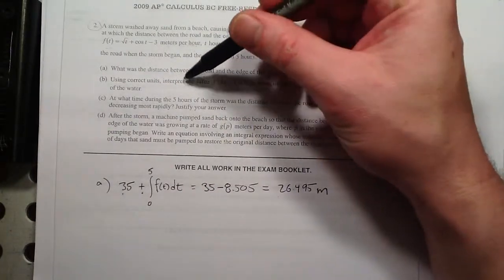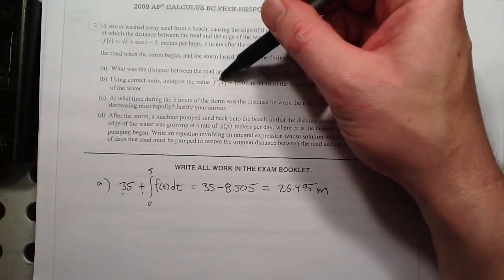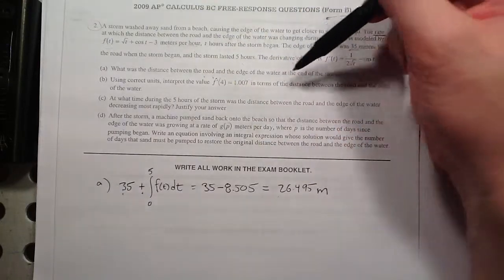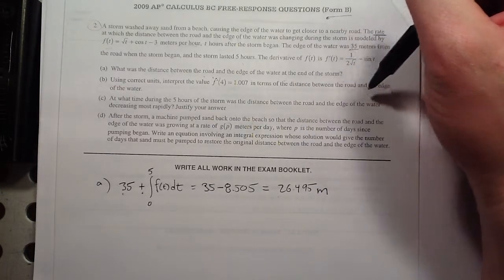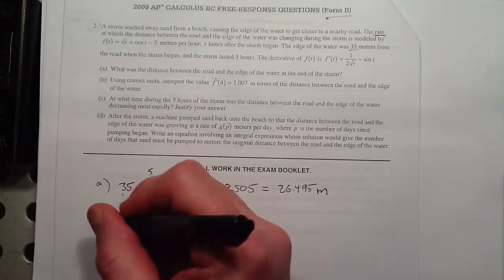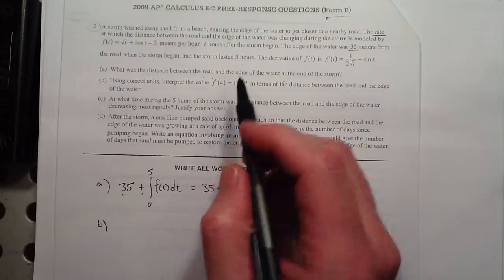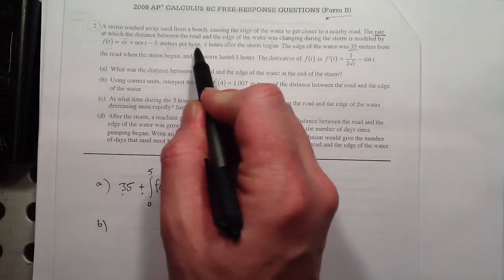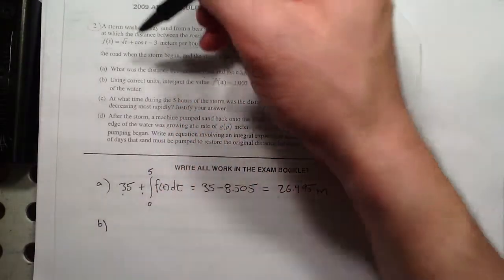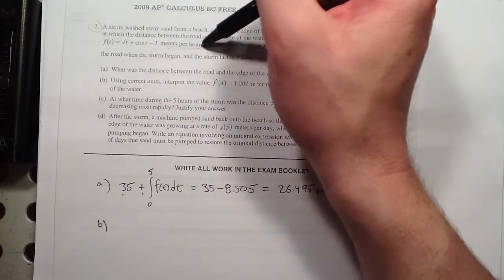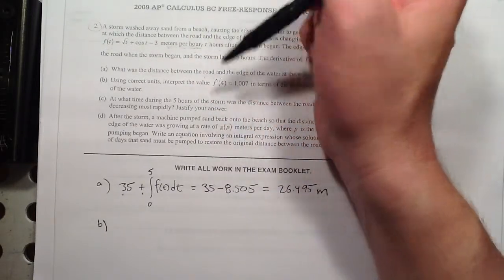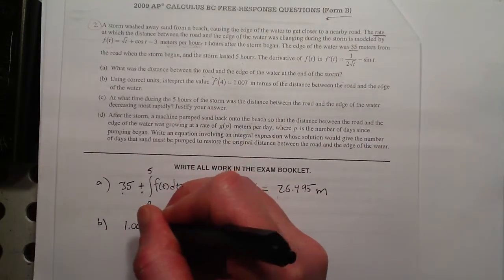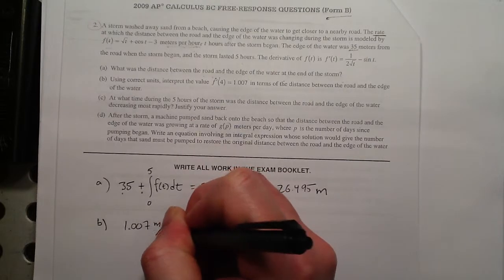Using correct units, interpret the value of f prime of 4 equals 1.007 in terms of the distance between the road and the edge of the water. Now let's see. The derivative of this, which is in meters per hour, would be meters per hour, right? Because this is already meters per hour. When we take the derivative of that, that's the rate of change of the rate, kind of like an acceleration. So 1.007 meters per hour.